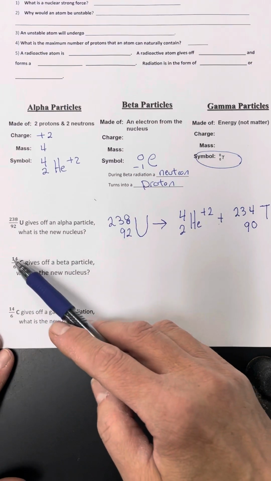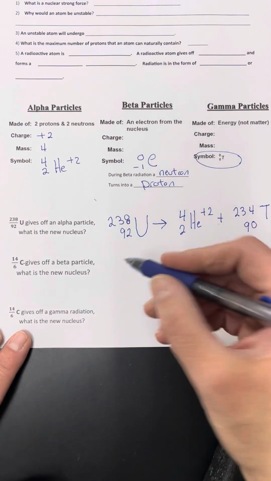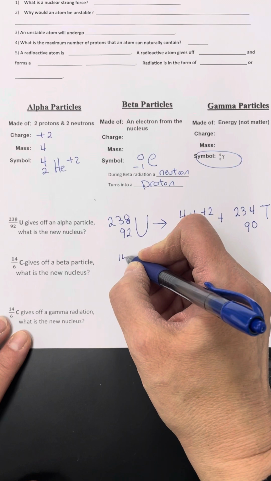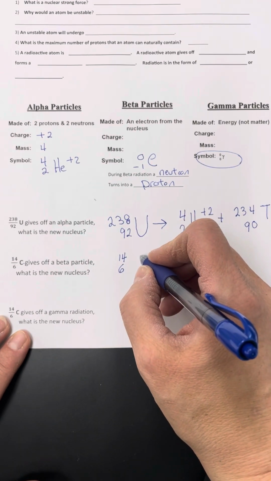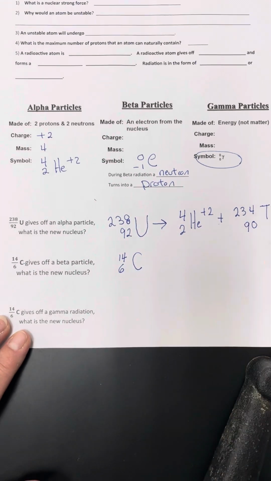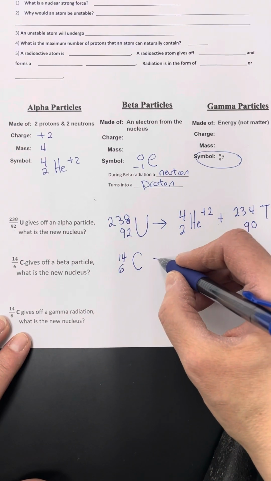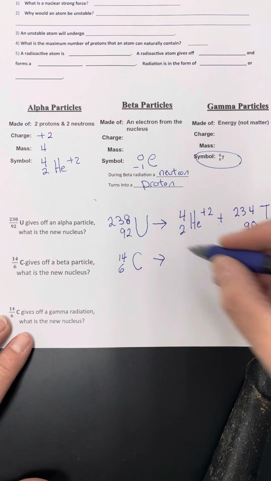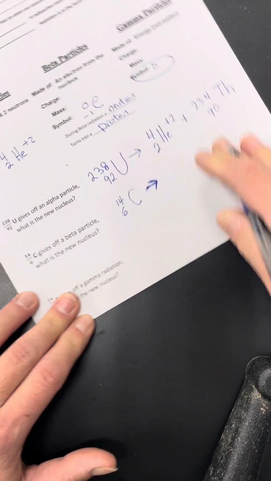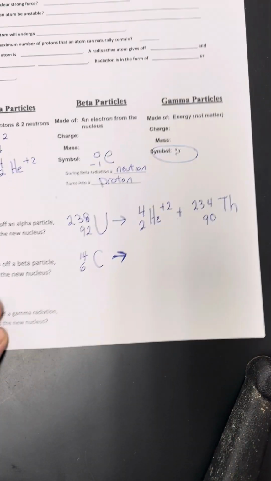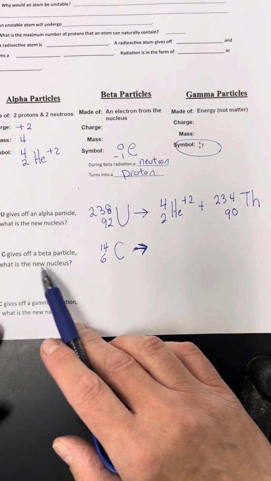We have carbon-14, and it has a symbol of 14 as our mass number, and 6 is the atomic number of carbon. Okay, and we're going to put our arrow, which is not a very good arrow. Turn my paper so I can write. Okay, not much better, but. So what is the new nucleus?